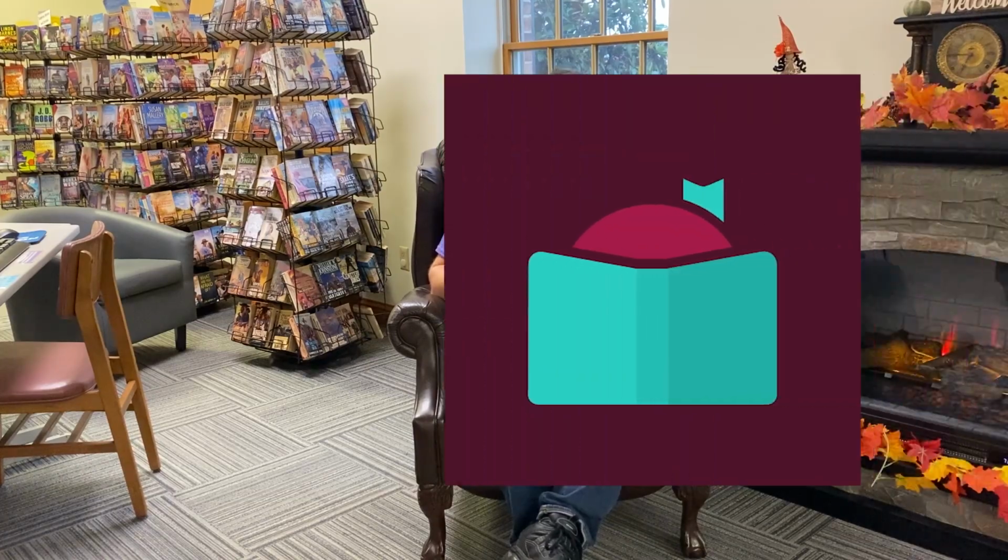Such a great read, but also such a great big book. Sometimes I think, what if there was a better way to read it in a smaller format? Like, say, the size of your phone? Well, what if I told you there was, by using the Libby app?